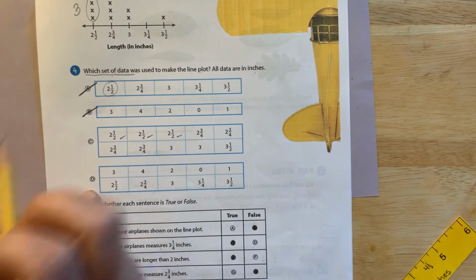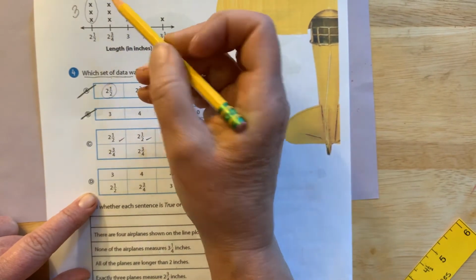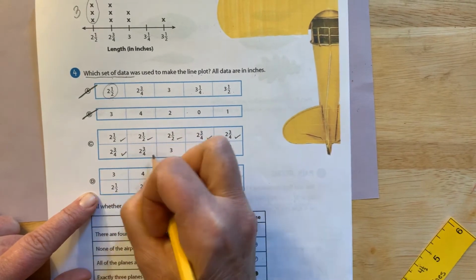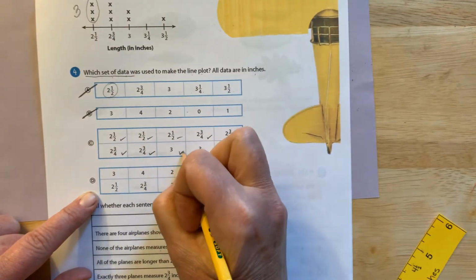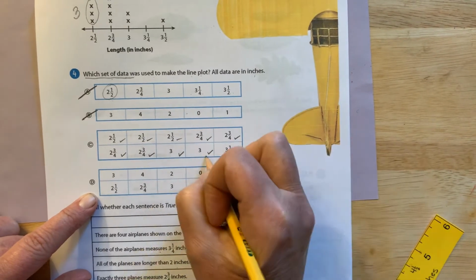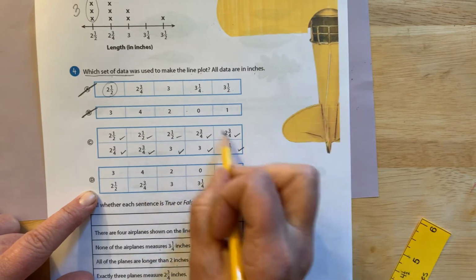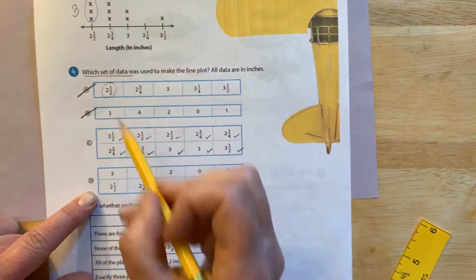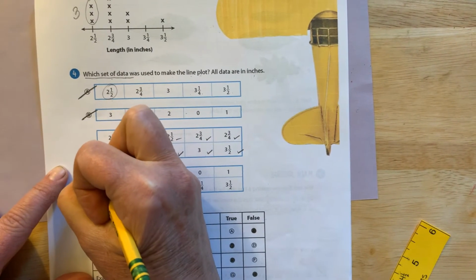Okay. How many had 2 3/4? 1, 2, 3, 4. Let's count. 1, 2, 3, 4. How many were 3 inches? Yeah, there's 2 of them. And there was 1 that was 3.5. All the data that's here is in this table, and all the data that's here is in this list. So C is the correct answer.